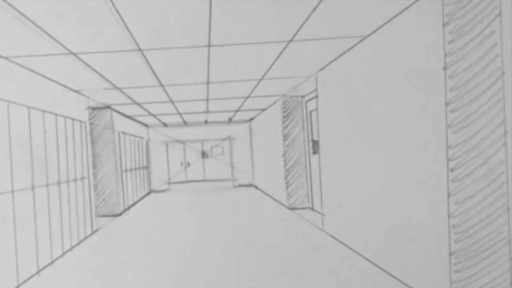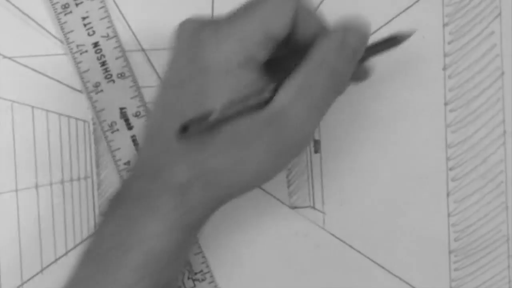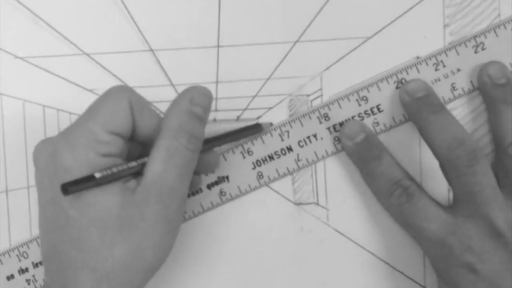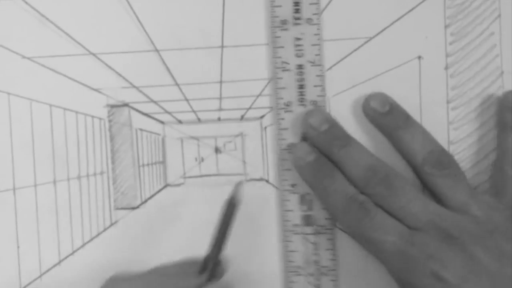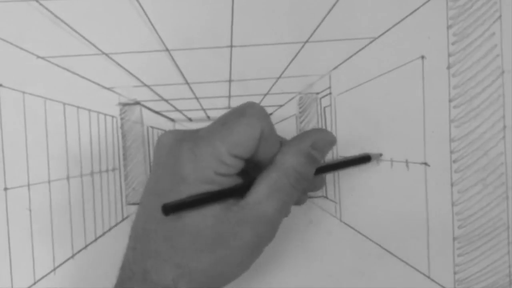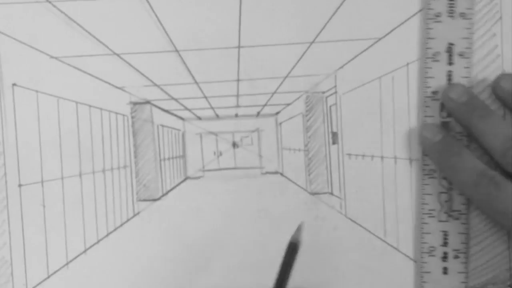Now again, I'm going to establish the height of my lockers, shoot a line back to my vanishing point, tell myself where the lockers end, find center points where the top and bottom lockers lay, and again, you can see those marks I put in help me describe how the lockers get smaller and smaller. Gives me a good pace.